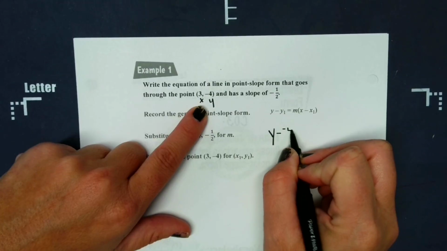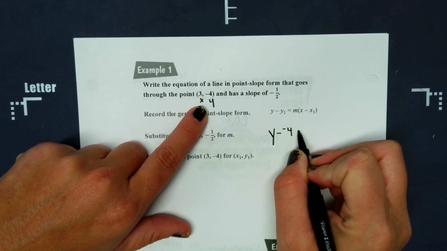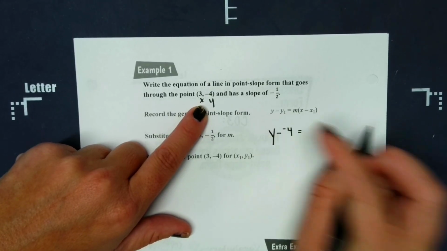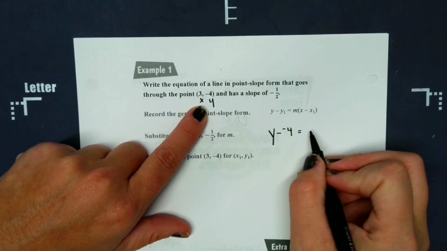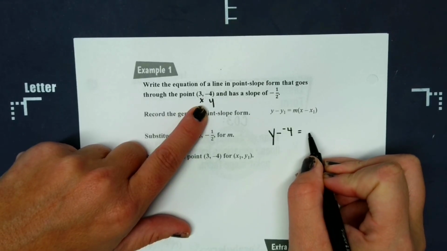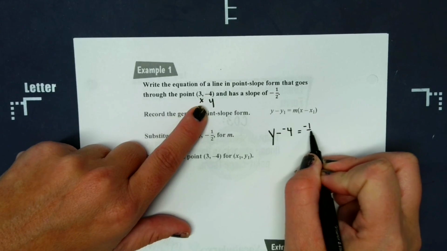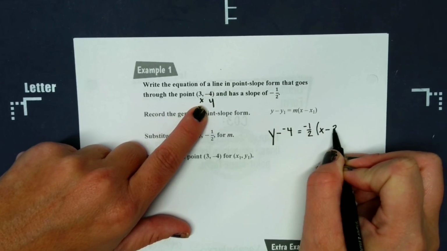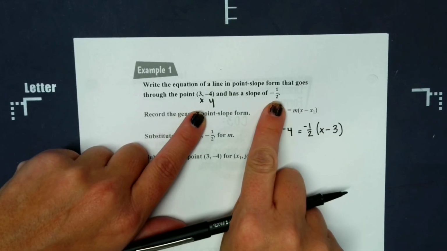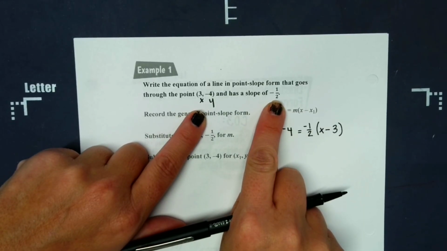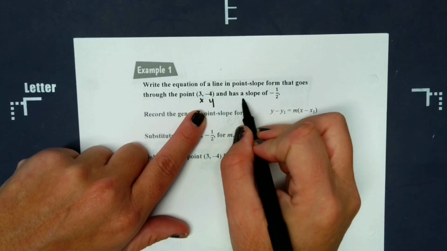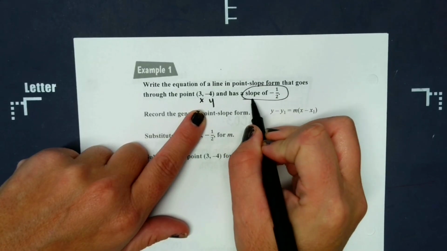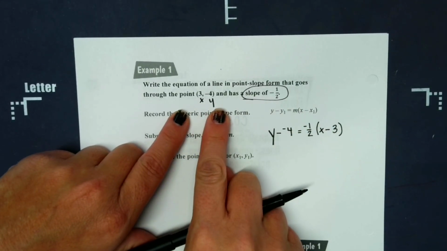Negative 4 equals, instead of m, what am I going to write? Negative 1/2 x minus, where did the 1 come from? Right here. It says the slope is negative 1/2, and it said this is my x and y.